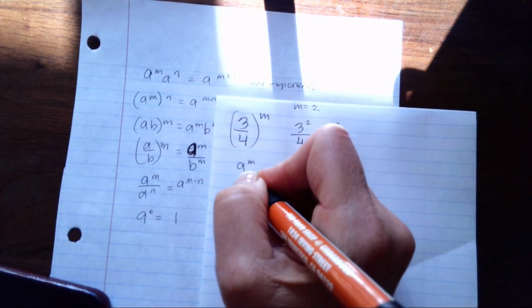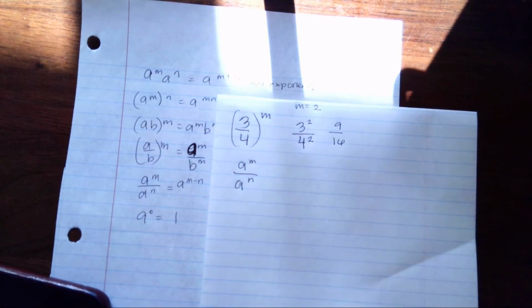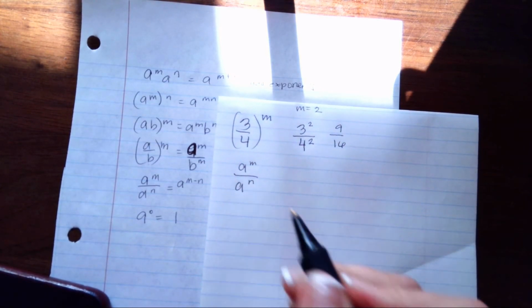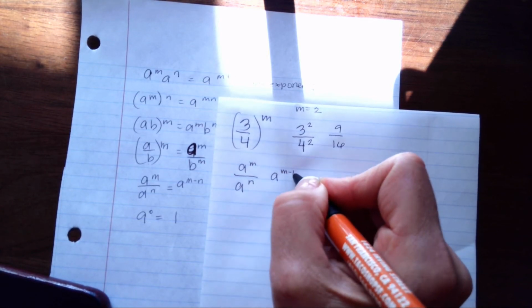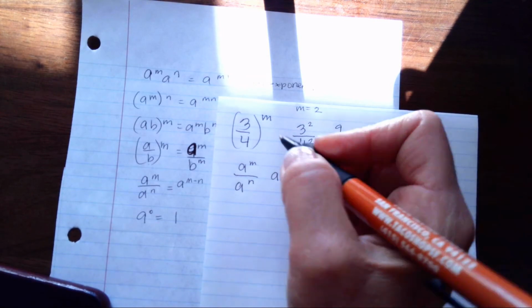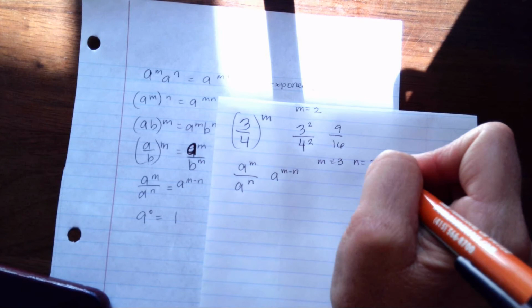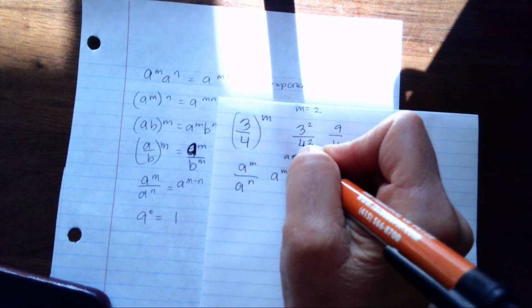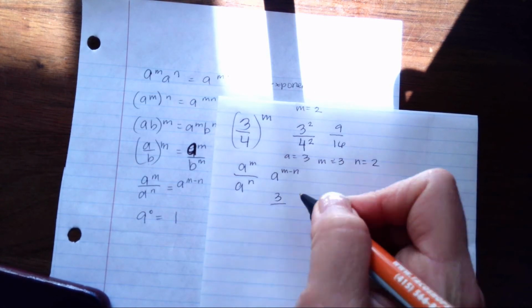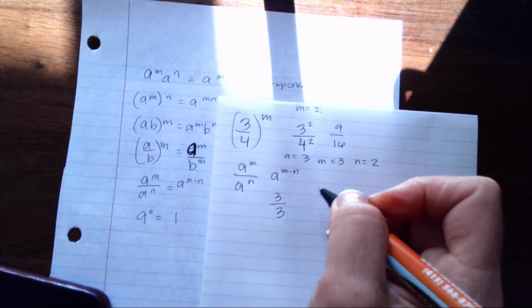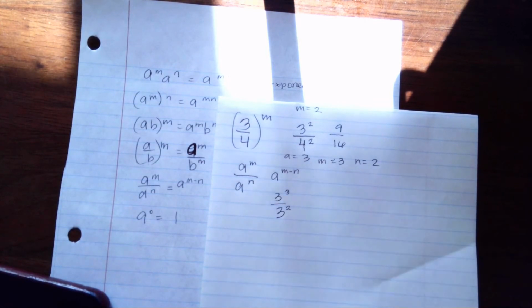A to the m power over a to the n power, you are going to rewrite that as a to the m minus n. So let's make m 3 and n 2 for this one, and we'll make the a 3. So we're going to write all of that out.